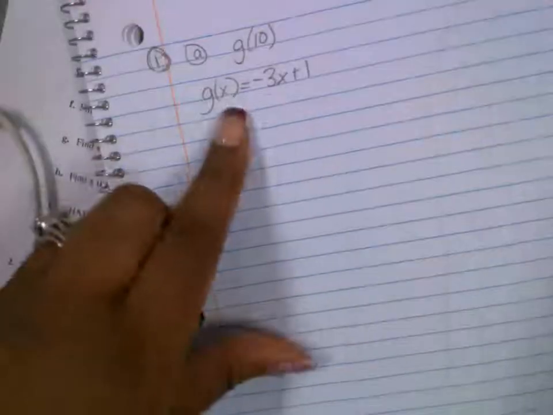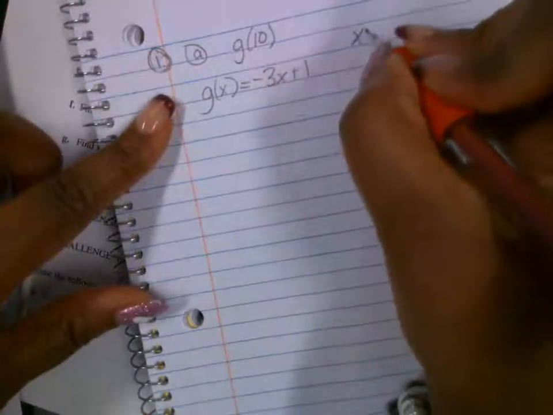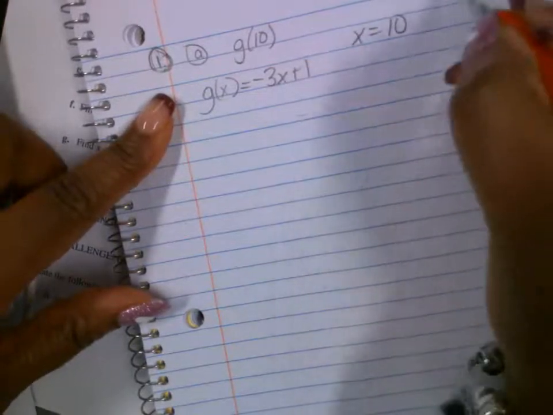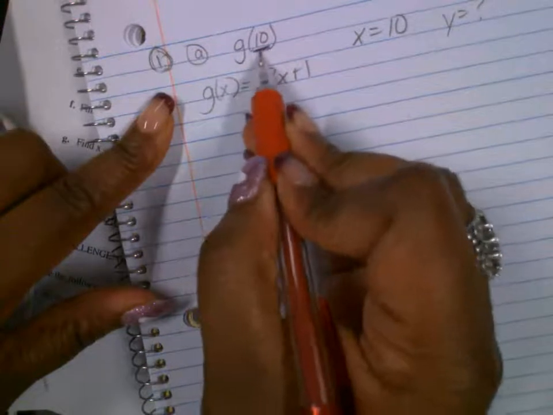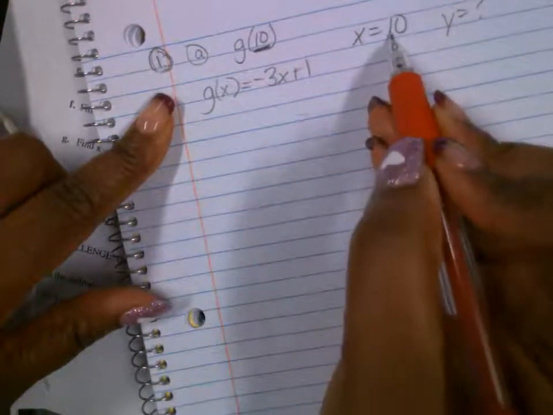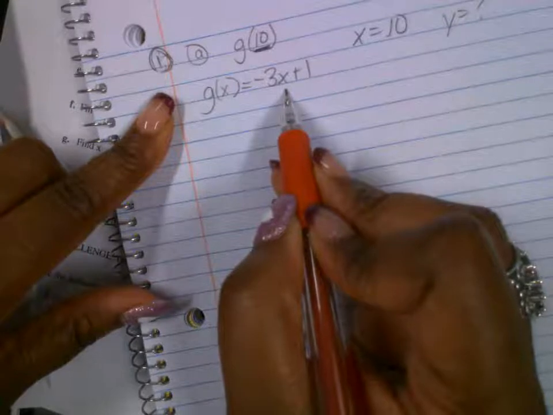Any questions about that? So now this is saying that X is equal to 10 here. Whatever's in the parentheses is going to be X. So now all you're doing is substituting 10 here. Does that make sense?